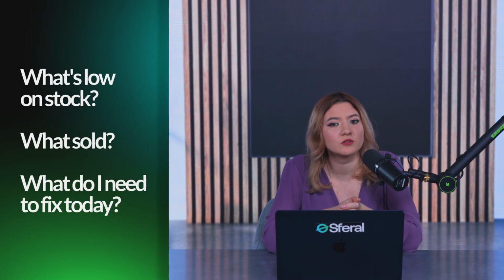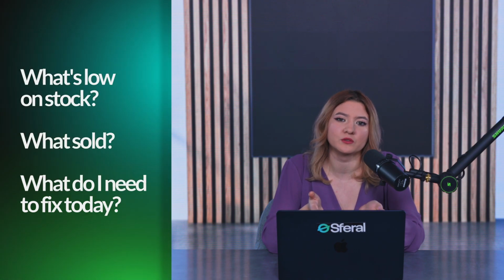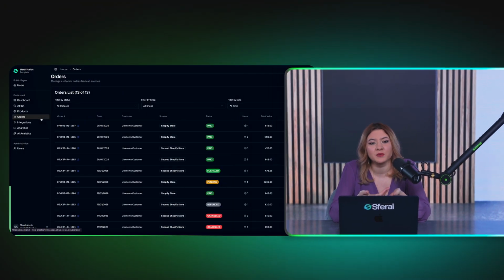If you run an online store, you probably don't wake up thinking about dashboards. You wake up thinking about what's low on stock, what's sold, and what I need to fix today. This is exactly what this app is built for.